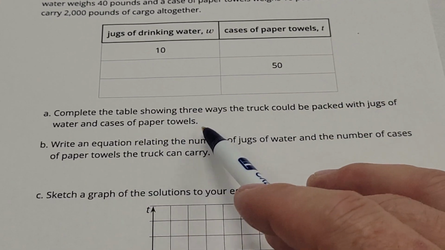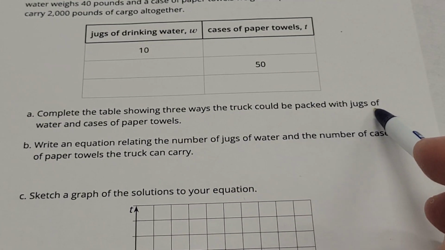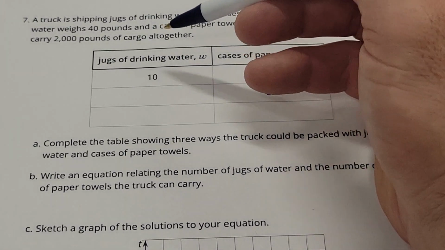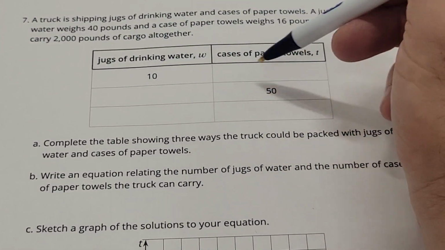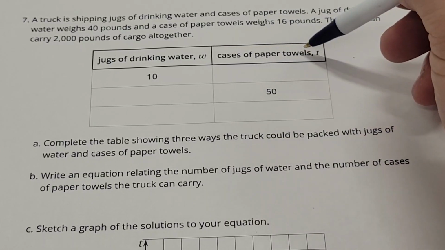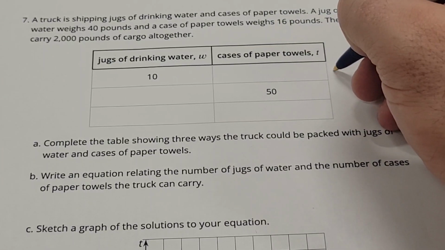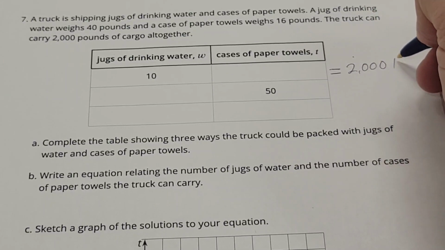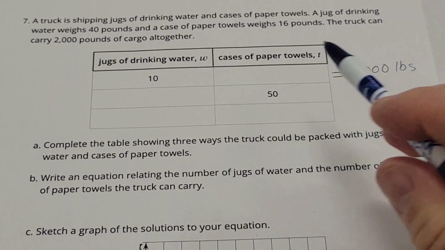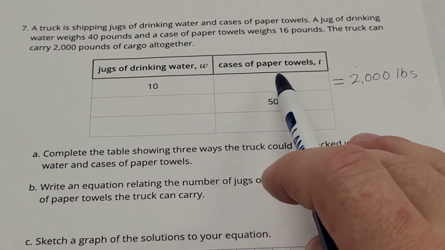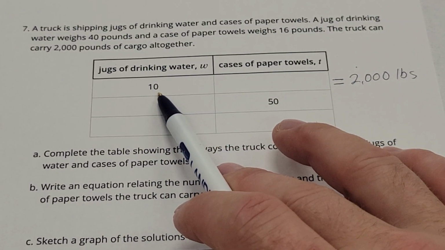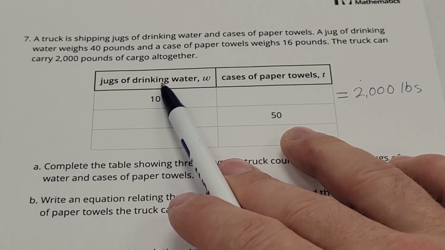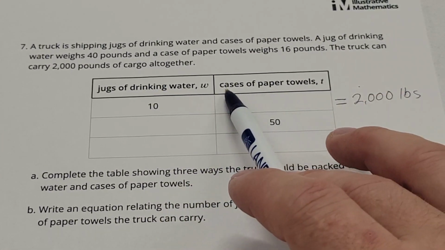Okay, so to complete this table showing 3 ways a truck could be packed with jugs of water and cases of paper towel. In other words, in this table, the jugs of drinking water plus the cases of paper towel has to add up to 2,000 pounds. The thing is, these numbers are not pounds, they're the number of jugs, or the number of cases.